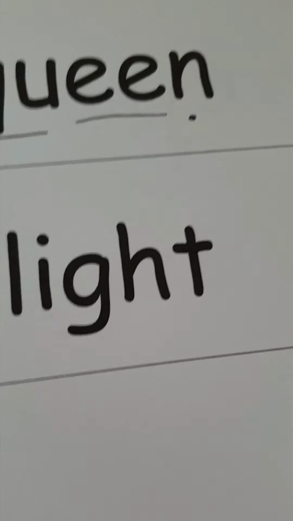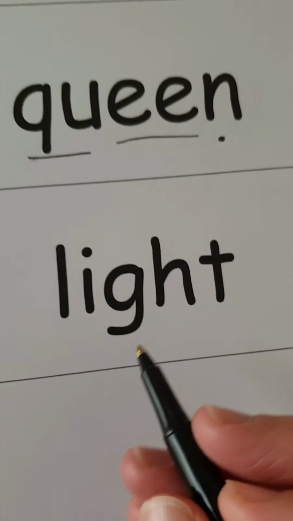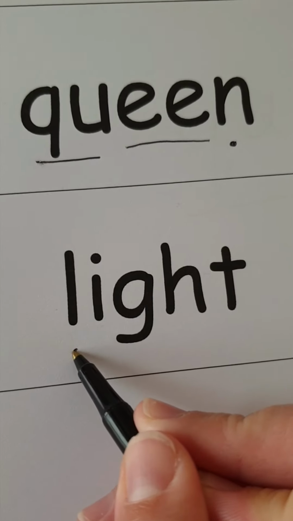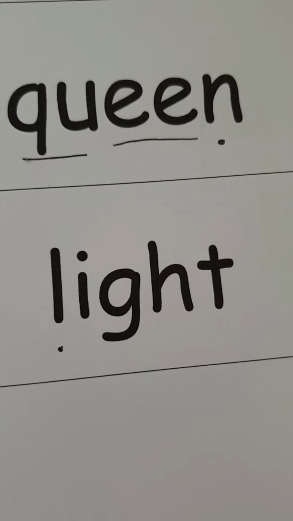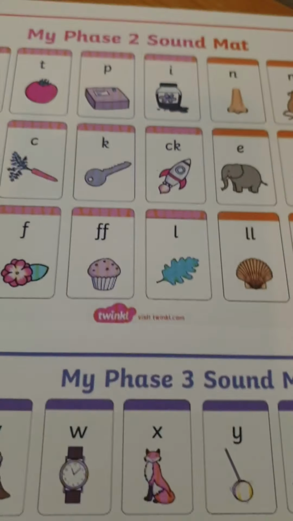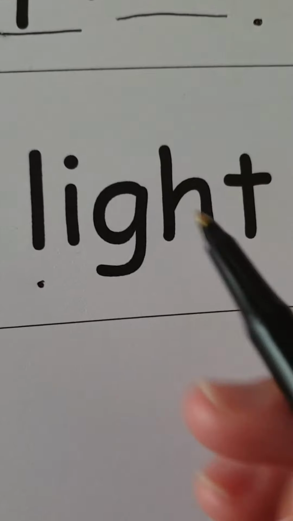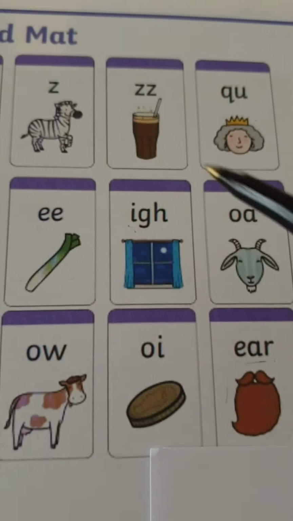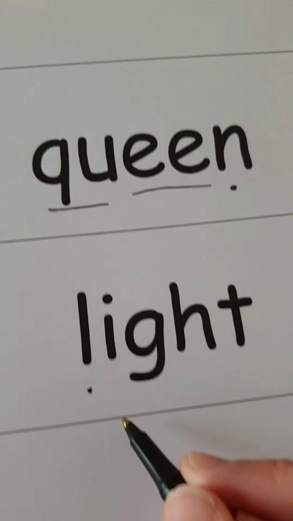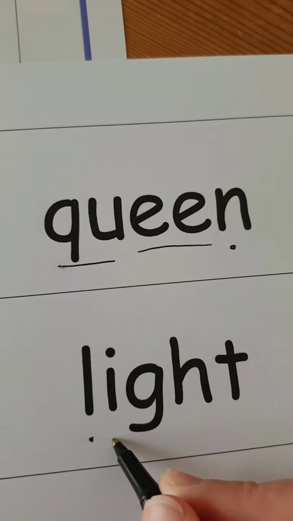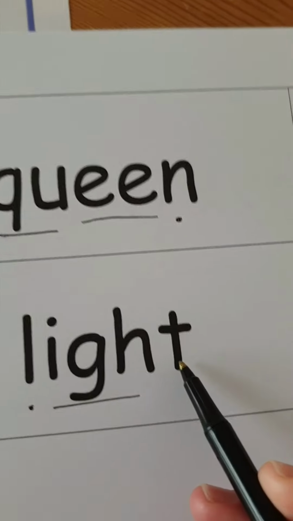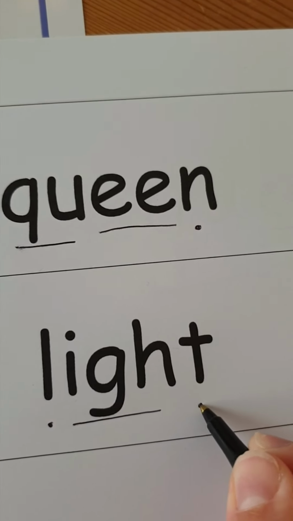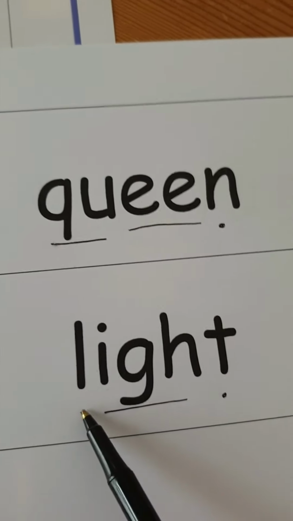So in the word light, I would put a sound button under the l sound because that is a single sound we know from phase 2, which is here, and under the igh, which is a trigraph that we just spotted over here, I would put a sound bar like that. Under the t, I need just a dot or a button because it's a single sound. L, igh, t.